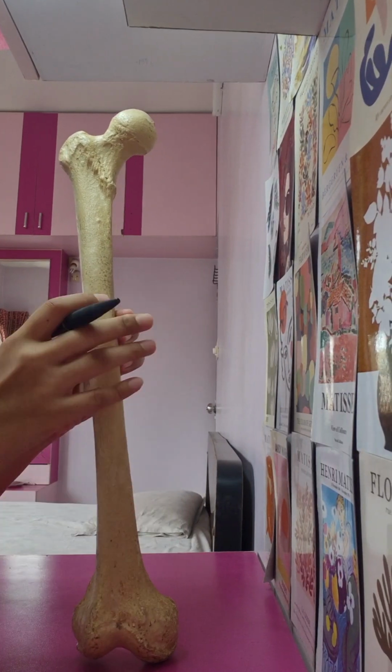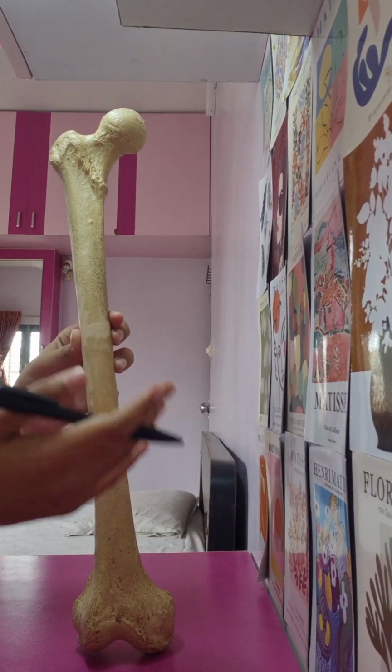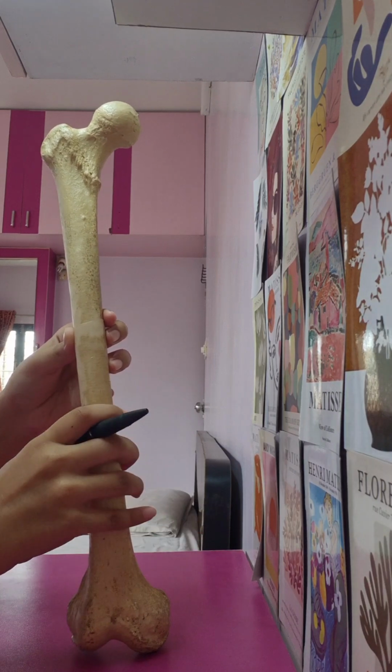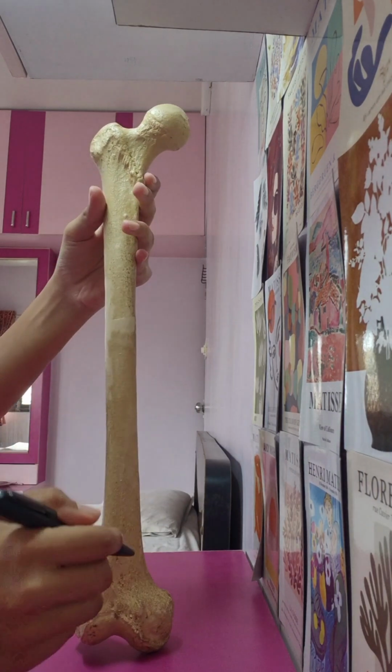This is learning femur bone, part 1. So the femur bone is the longest and the strongest bone of the body. It is also known as the thigh bone. As with all typical bones, it consists of an upper end, a shaft, and a lower end.